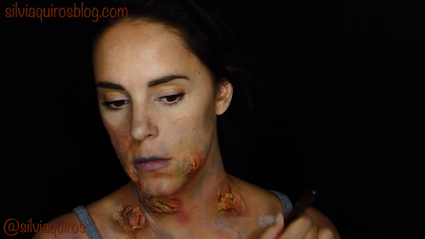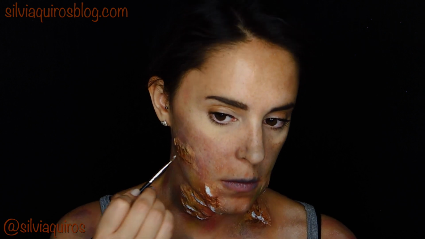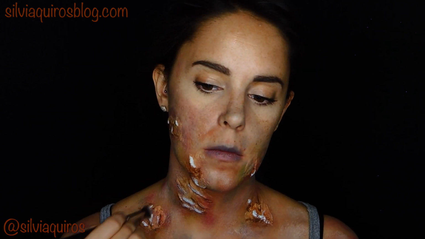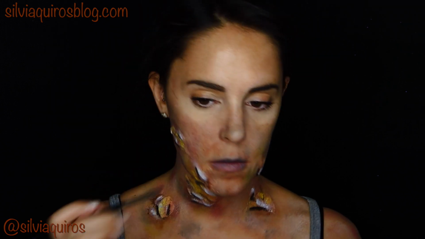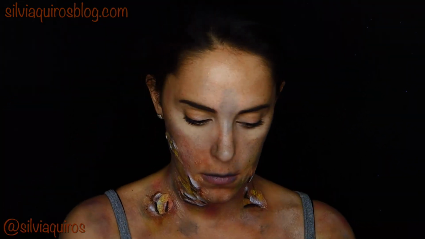I'm going to add a little bit of that effect on my lips and white all over it, also on top of these effects. Then I'm going to place the headpiece and see what I need to add, a little extra makeup all the way up to the eyes. So I'm going to spend all of these upwards.